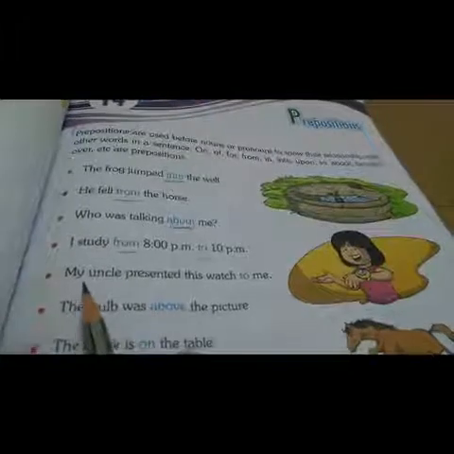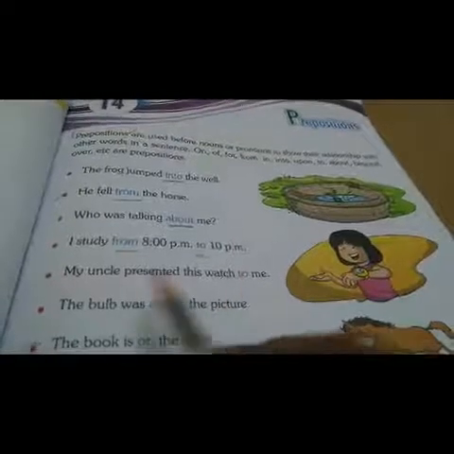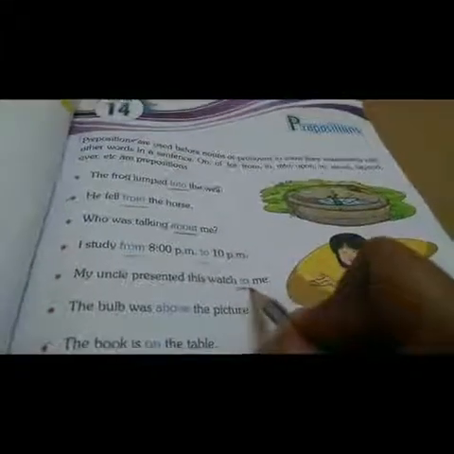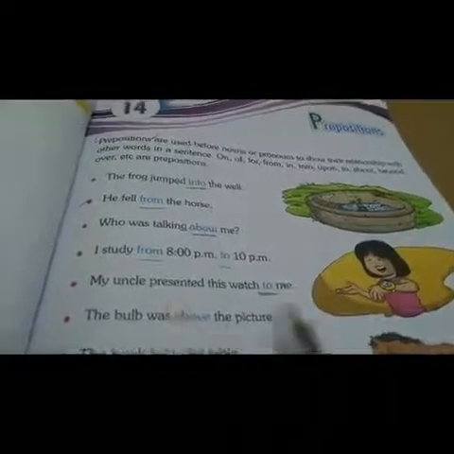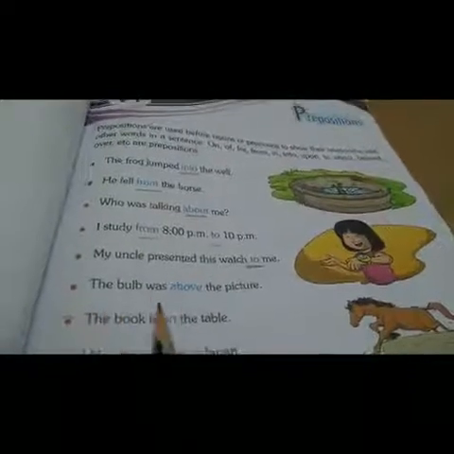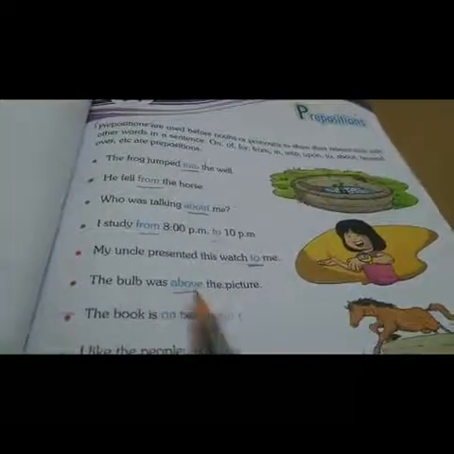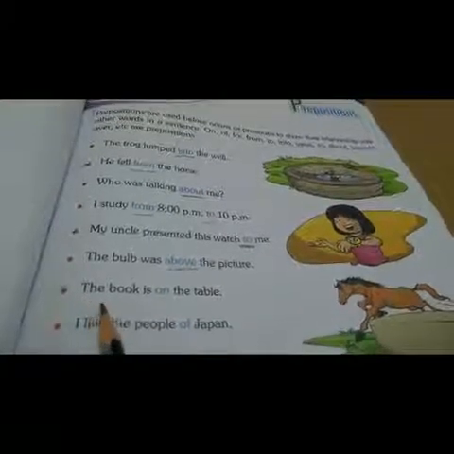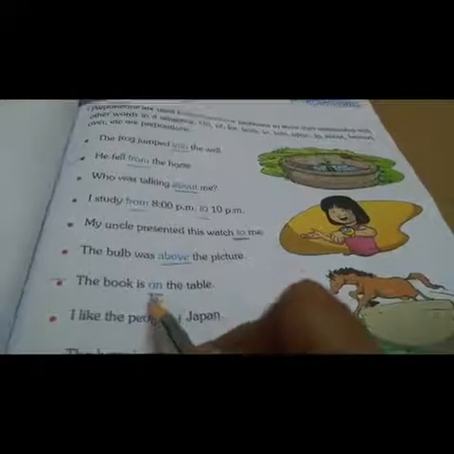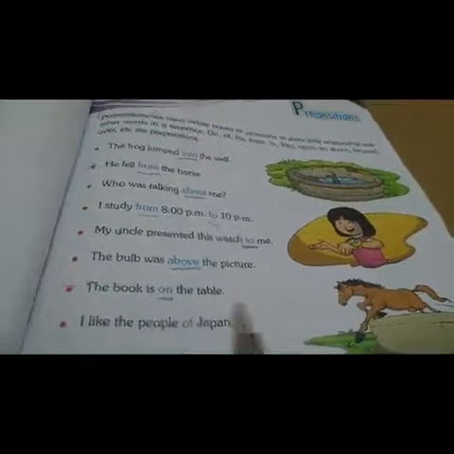Fifth example: my uncle presented this watch to me. In this sentence, to is the preposition because my uncle presented the watch to me. To is joining two sentences. The bulb was above the picture. Where was the bulb? The bulb was above. That means above is joining these two sentences. The book is on the table. Where's the book? The book is on the table. On is the preposition here.